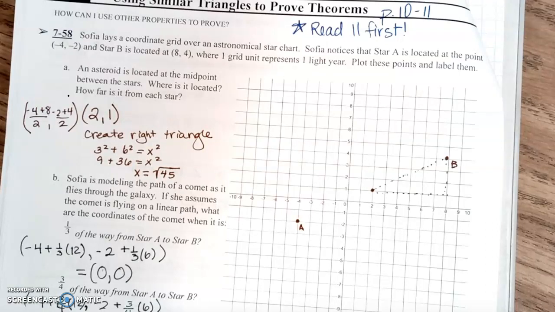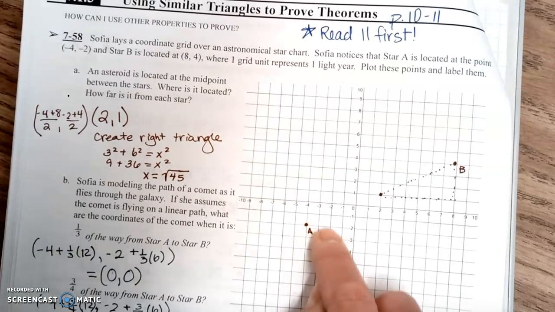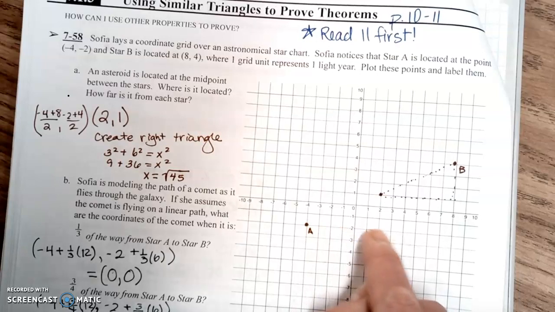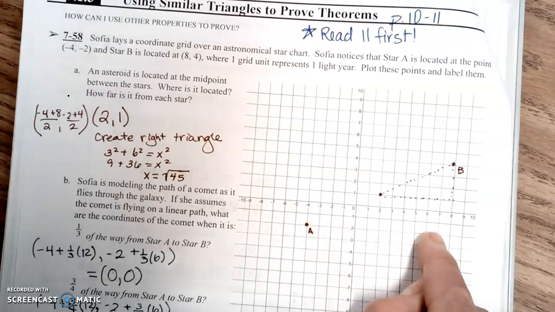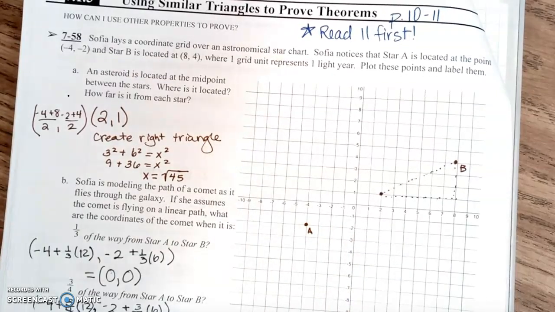So since the first point was at -4, we're going to say -4 plus 1/3 of 12. 12 was the complete distance. If we count it out, we are 1, 2, 3, 4, 5, 6, 7, 8, 9, 10, 11, 12 units away horizontally. So 1/3 of 12 is 4. -4 plus 4 is 0.